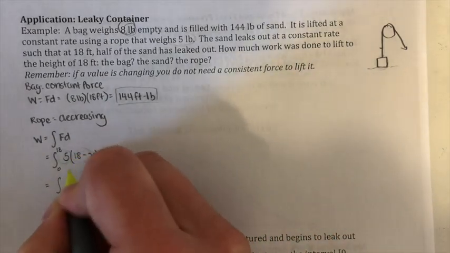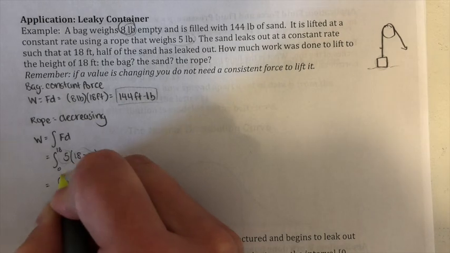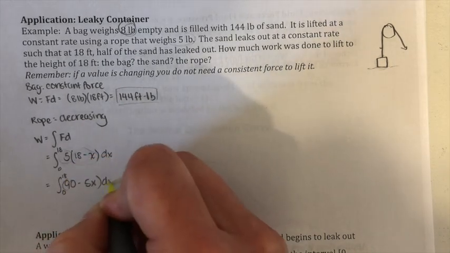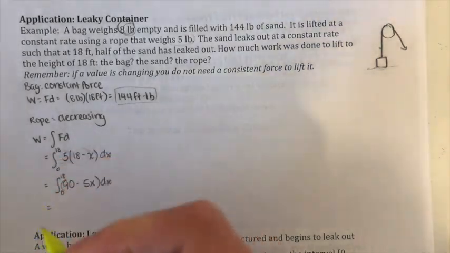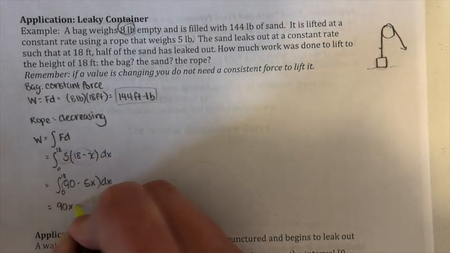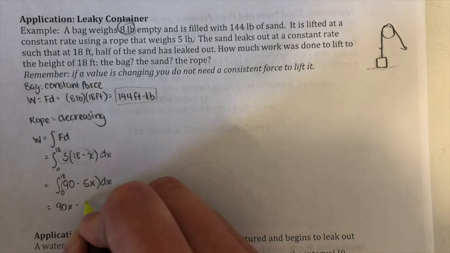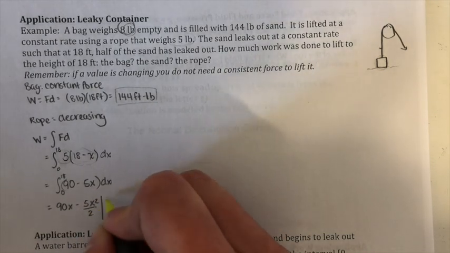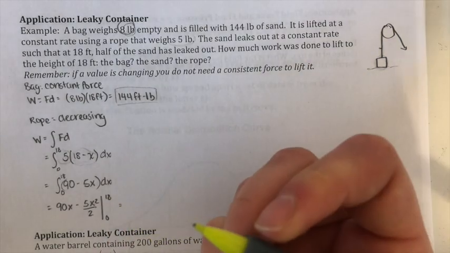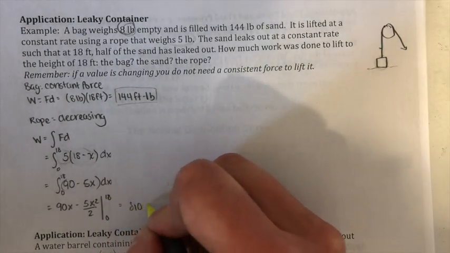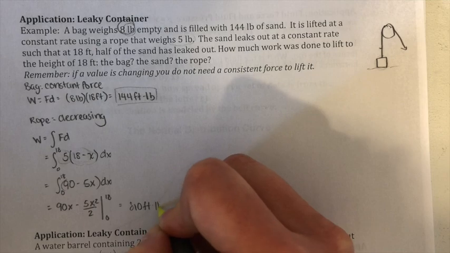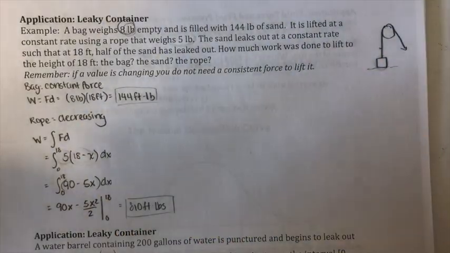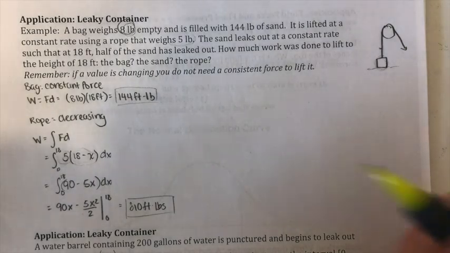So if we distribute, this is the integral from 0 to 18 of 90 minus 5x dx. Then when we do the integral, it's going to be 90x minus 5x squared over 2 from 0 to 18. So if we plug everything in there, that's going to be 110 foot-pounds of work done for the rope.